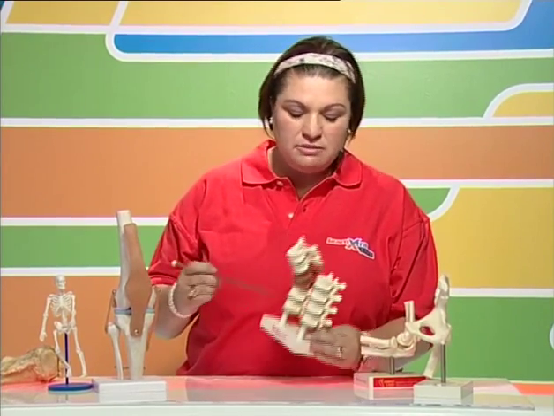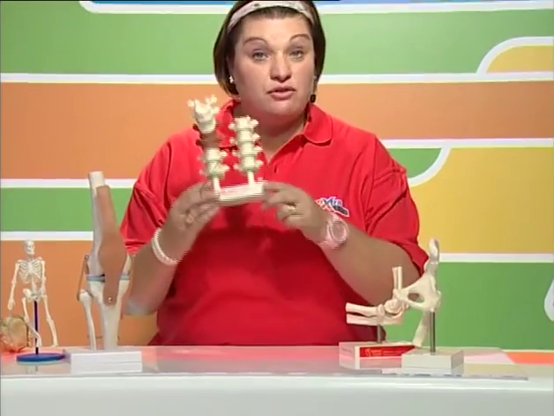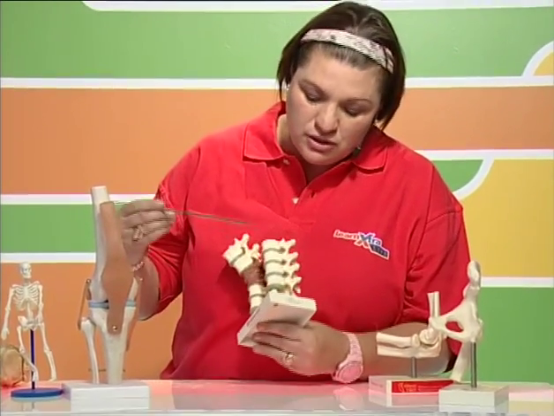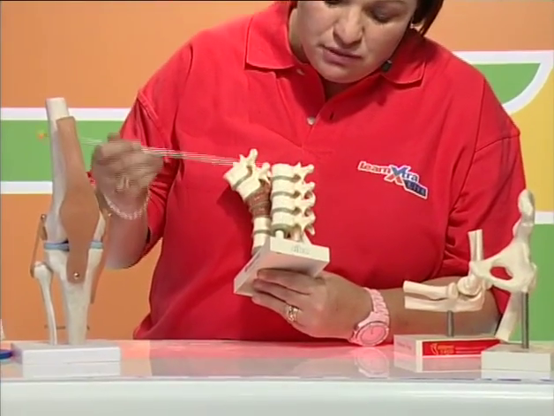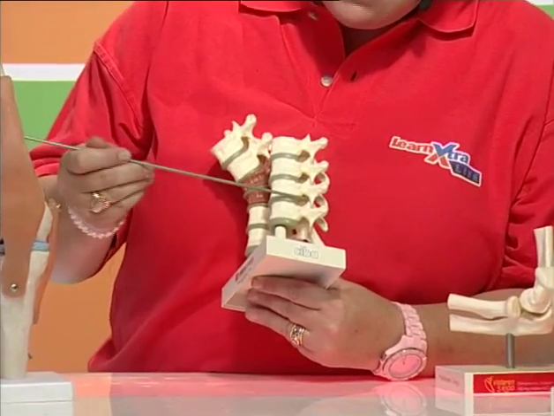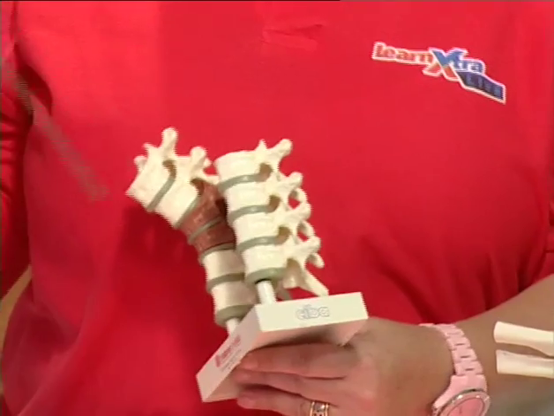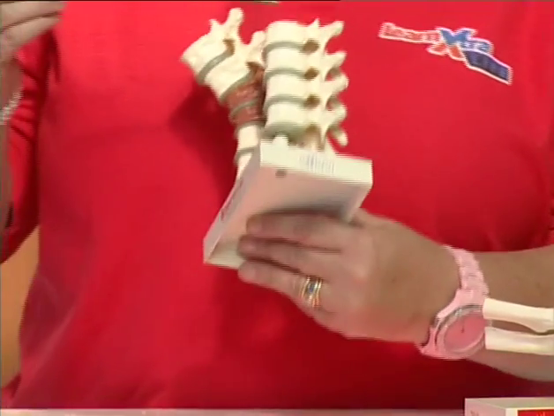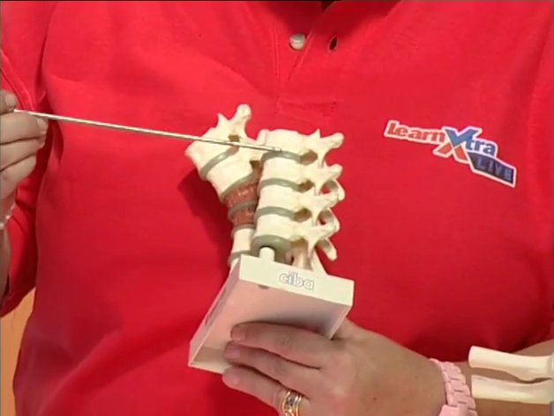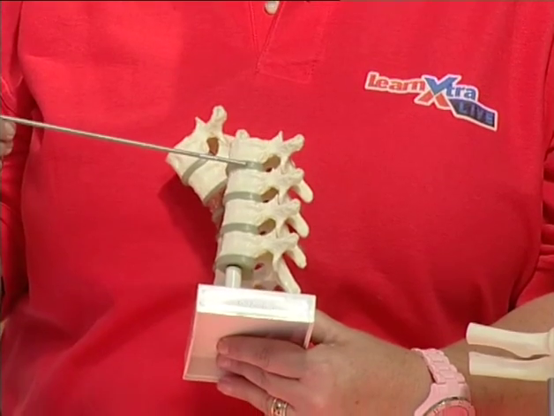You will see in front of me over here, I have the vertebral column, and when we look at the vertebral column, each of the bones is separated by cartilage, cartilaginous joints. Fibrous joints, immovable, cartilaginous joints. So these are our intervertebral discs.